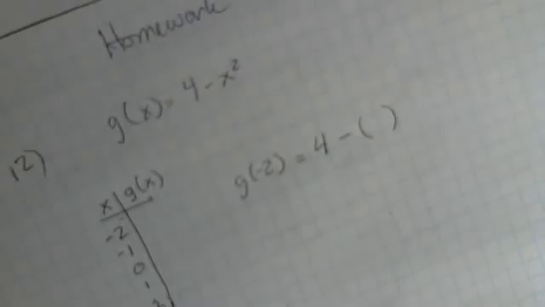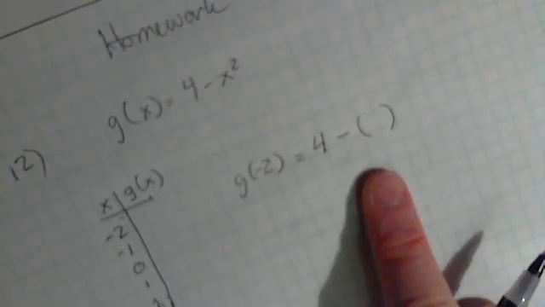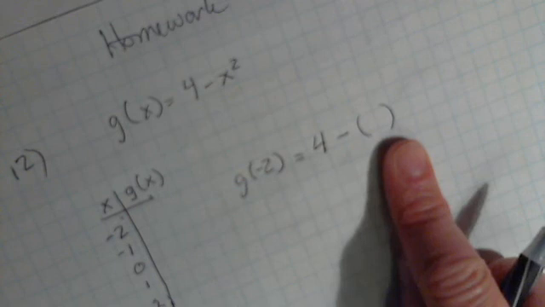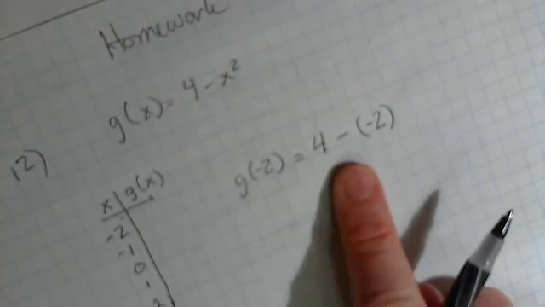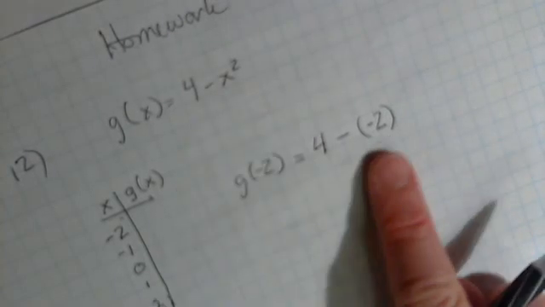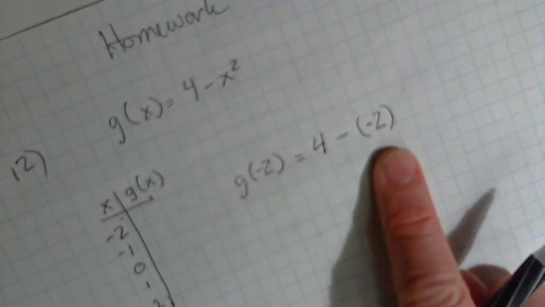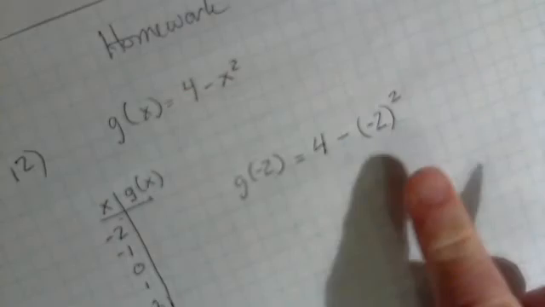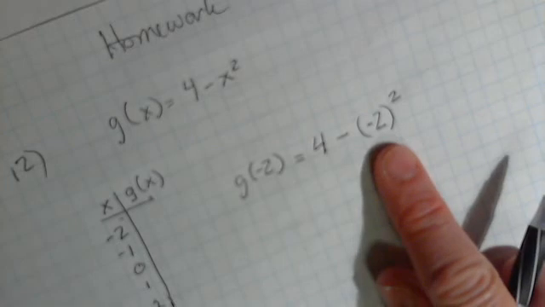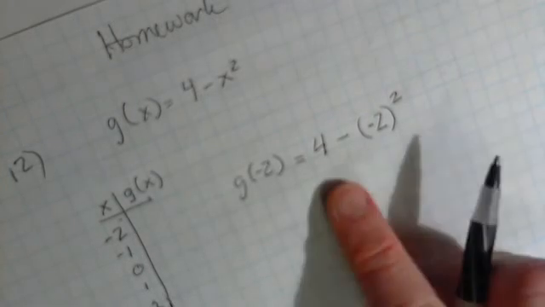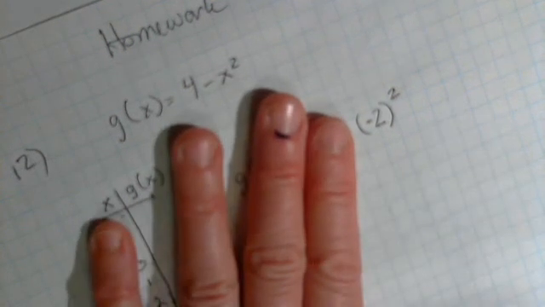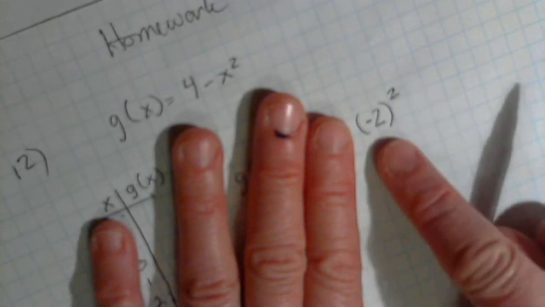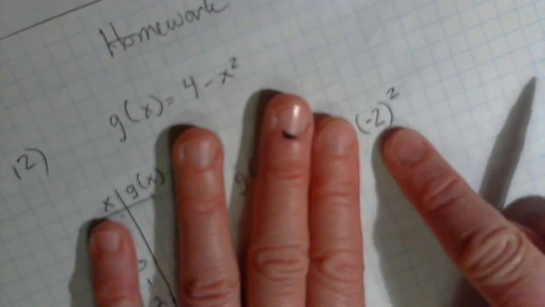Now watch how I do this. Anytime I'm inputting a value into the busy side of an equation, I use parentheses. Sometimes you don't need them, but in this case I really do, and you'll see why in just a second. Notice I wrote 4 subtract, there's the subtraction sign, and what am I subtracting from 4? I'm subtracting -2 to the second power. These parentheses this time are really important, because to calculate this, what is -2 times itself? Well, -2 times -2 is +4. This amount here will end up being +4.